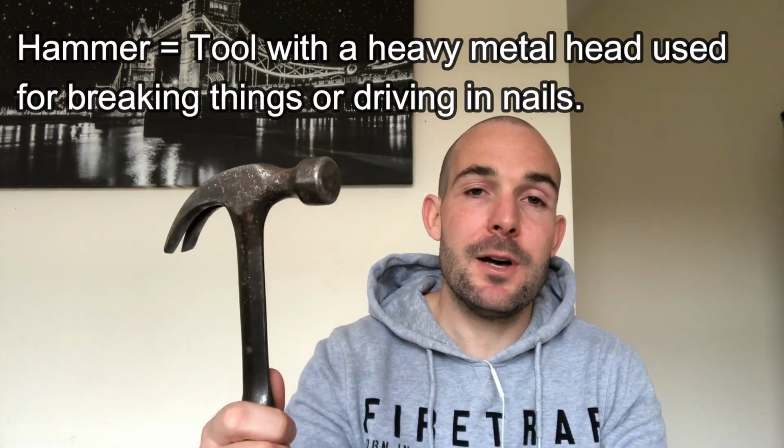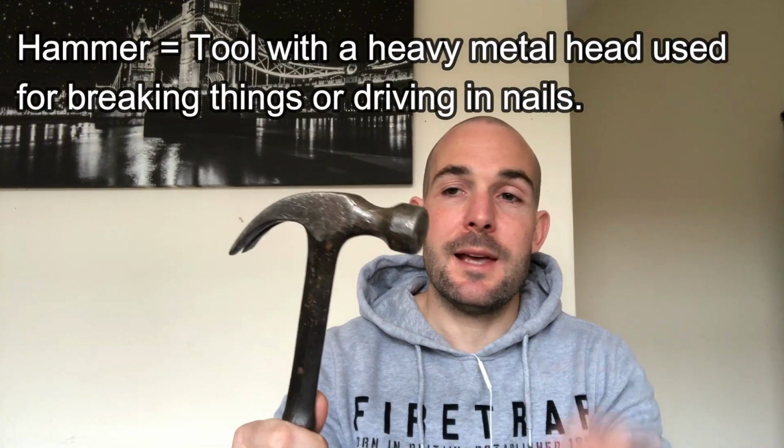The first one is a hammer. Now, a hammer is a tool with a heavy metal head, which is used for breaking things or driving in nails. So this is a nail, and obviously you drive the nail into the wood with the hammer.